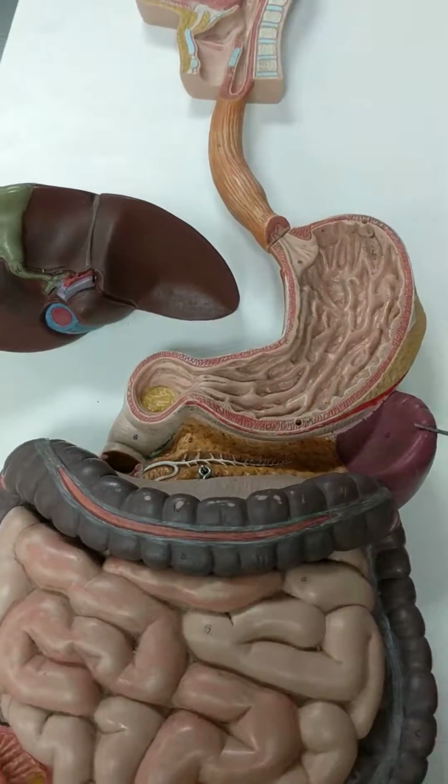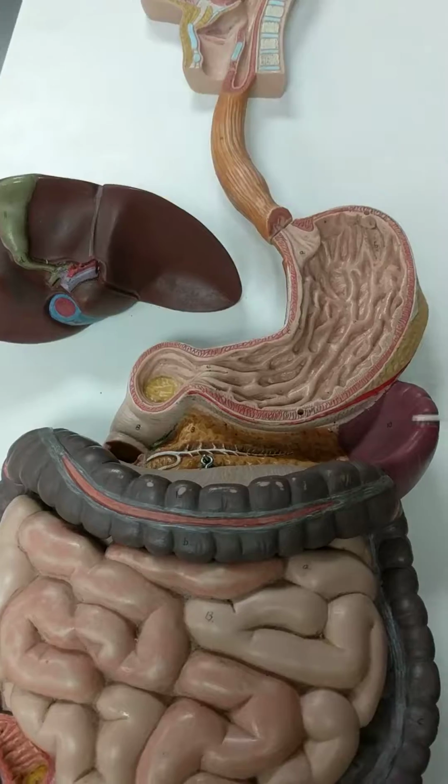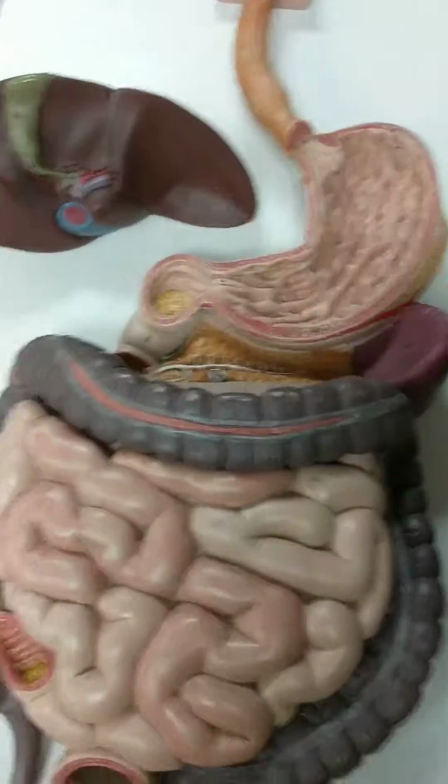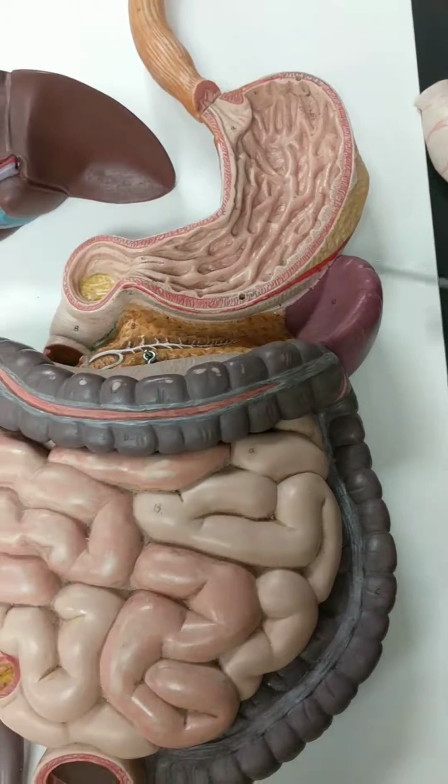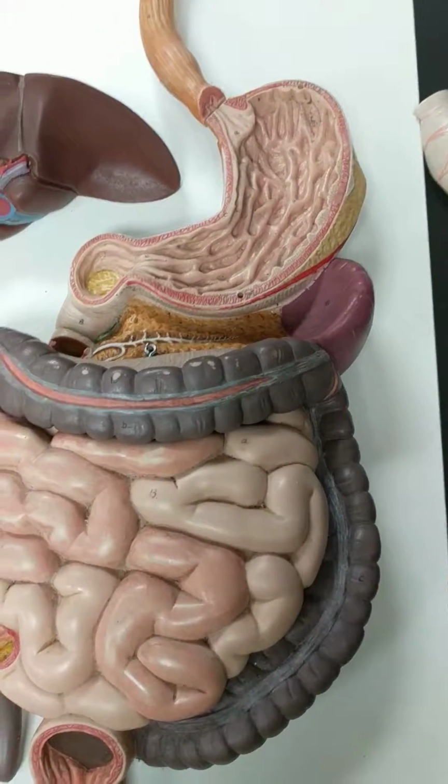And if you're wondering what this little structure here is, don't worry about it. It's called the spleen. But it's good to know because a lot of students will think this is the liver or some other organ. So just know that you are going to be tested on this one there.